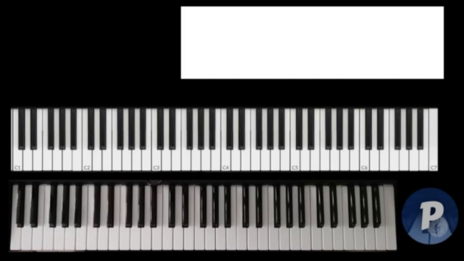And today we're just going to very quickly go through the major scale, how to form or how to play the major scale. So, with most things, we use C major as our primary example. I'm just going to explain it to you guys so that you understand.